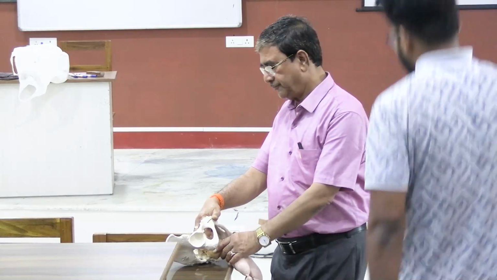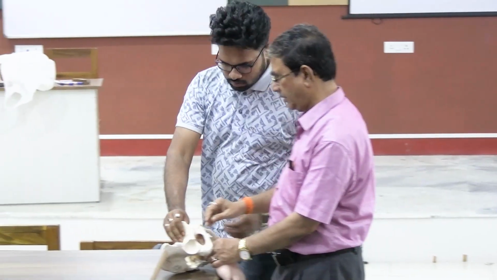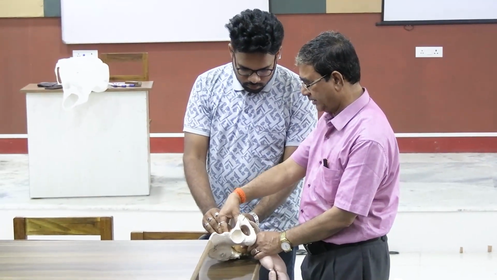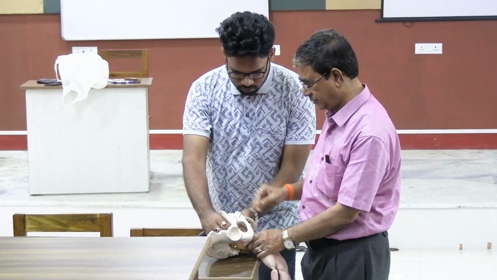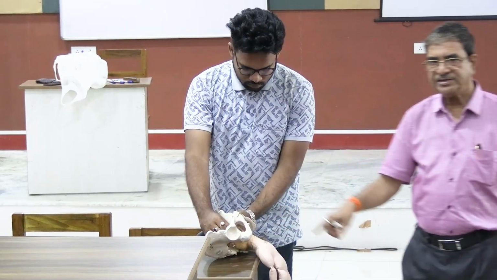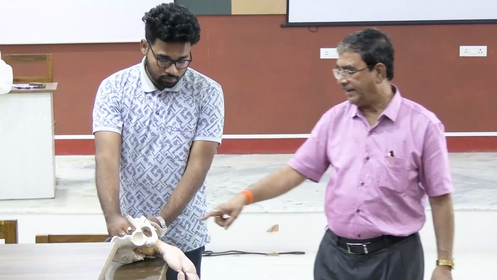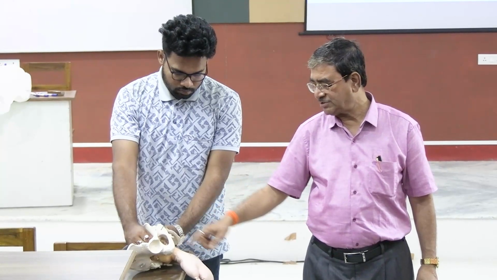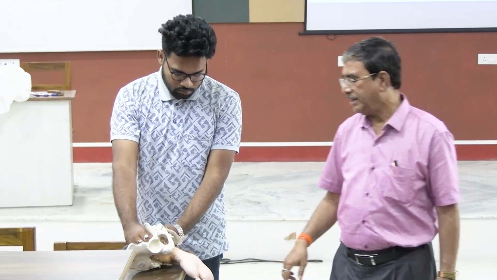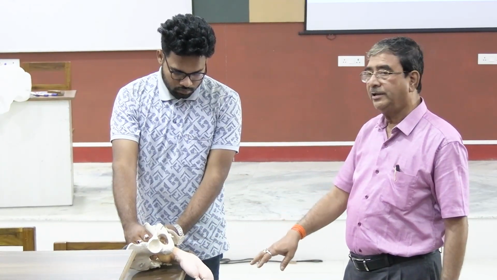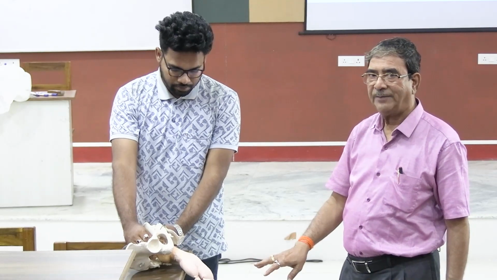Baby is hanging by its own weight and hairline is visible under the symphysis pubis. Then I will apply Burns Marshall method to deliver the aftercoming head.